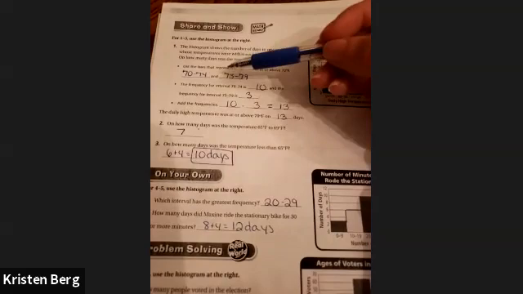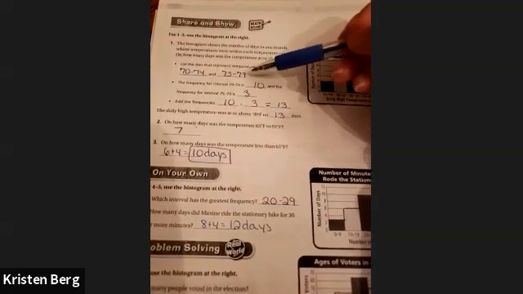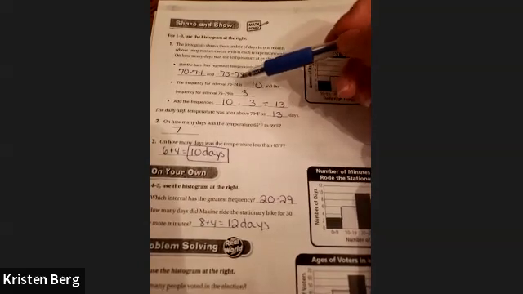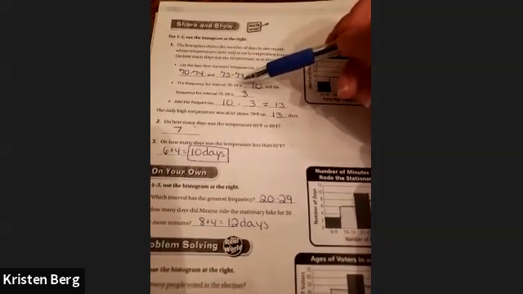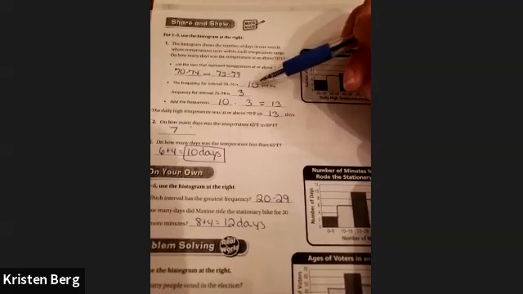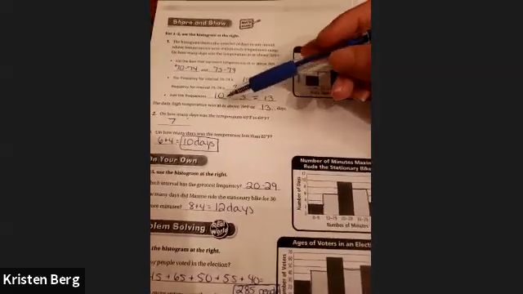So 70 to 74, 75 to 79, and so on. The frequency of interval 70 to 74 is 10. If you look over here, yep, it's at the 10. And then the one from 75 to 79 is 3. So 10 plus 3 equals 13. So therefore, it was at or above 70 degrees Fahrenheit on 13 days.